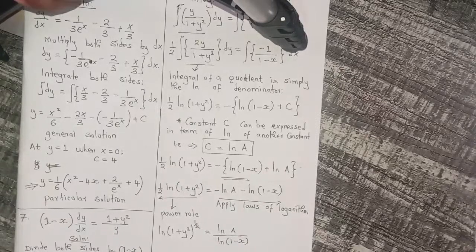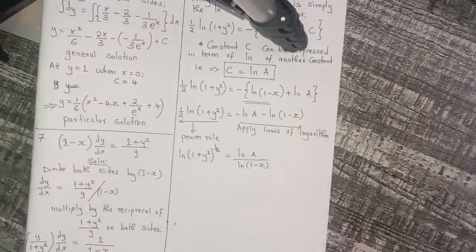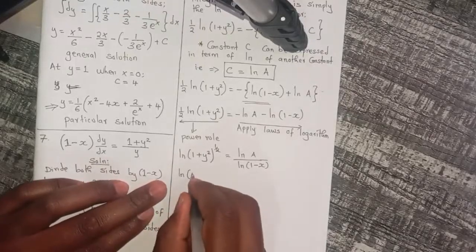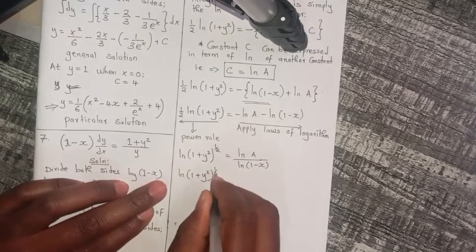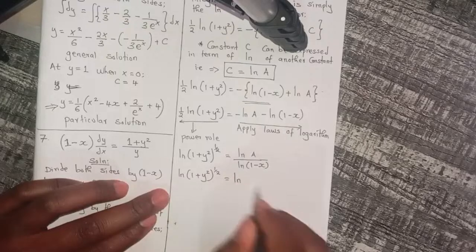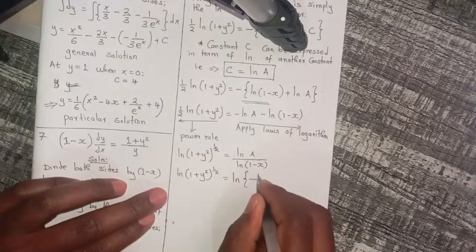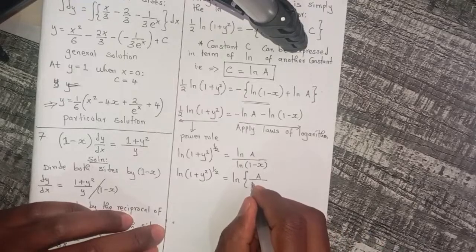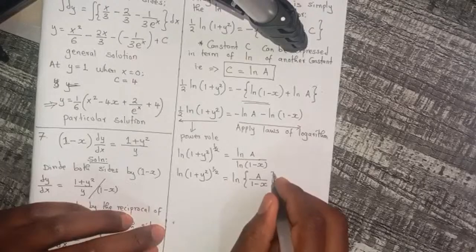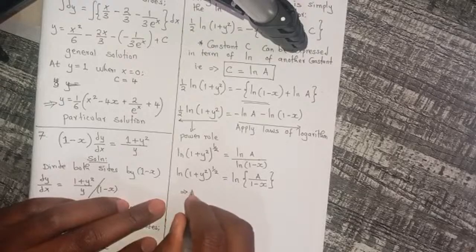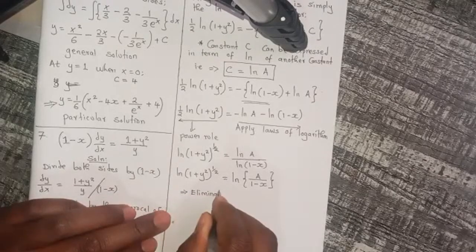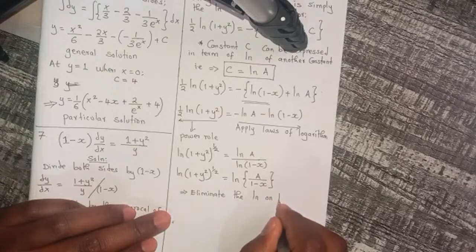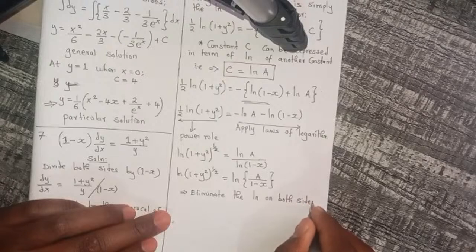And if you look keenly, simplify this to become the natural log of 1 plus y squared raised to half, being equivalent to the ln of a, constant a, divided by 1 minus x, and from there we can eliminate the ln on both sides.